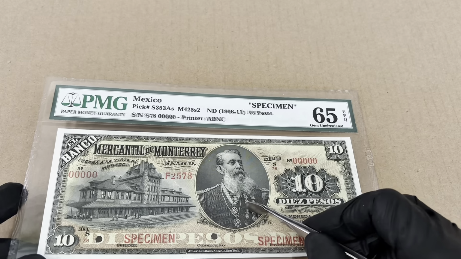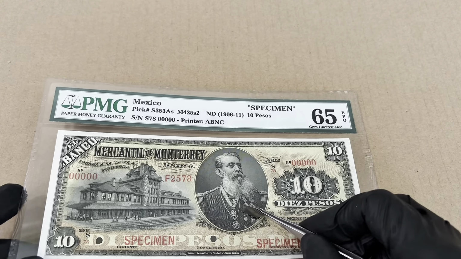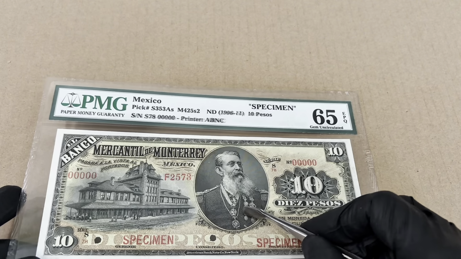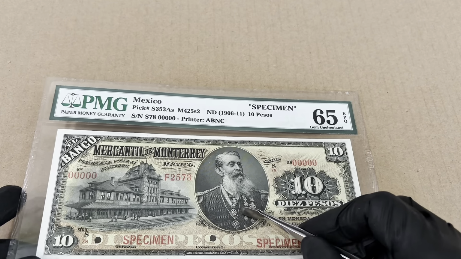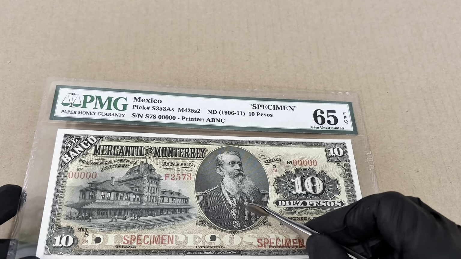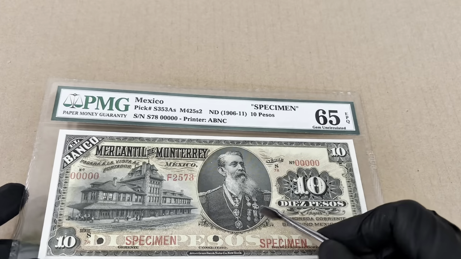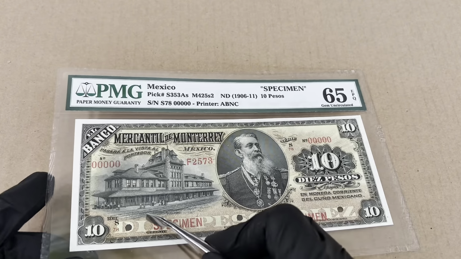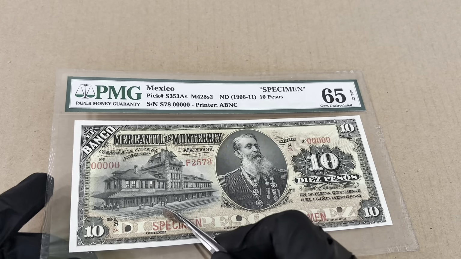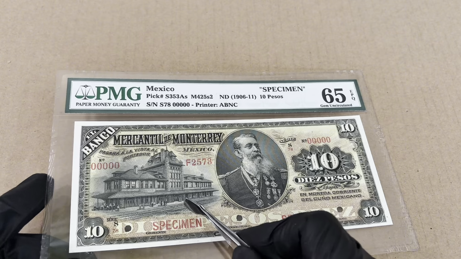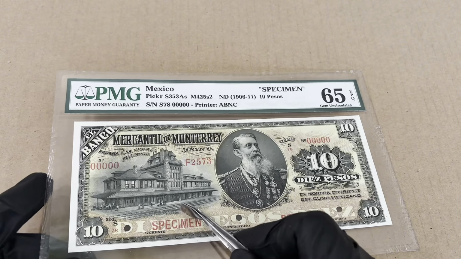We have General Mariano Escobedo. So he was the man who actually captured the French Emperor Maximilian I, which basically ended the French occupation of Mexico. So he was very well regarded and revered in Mexico. And here it's really cool buildings. Actually, you can see the train tracks in the front of this building. This is basically a railroad station in Monterrey.